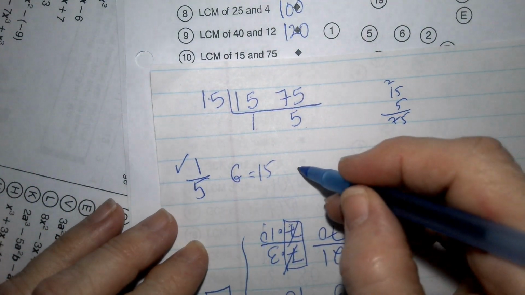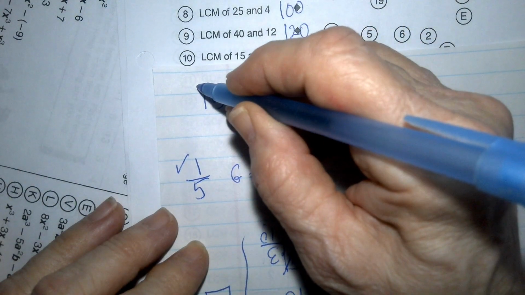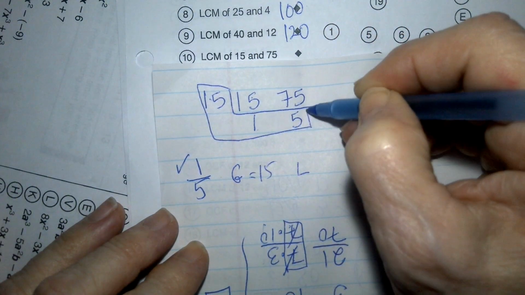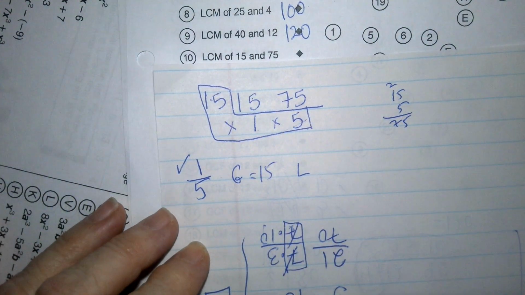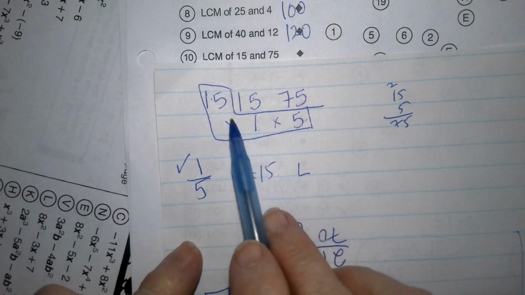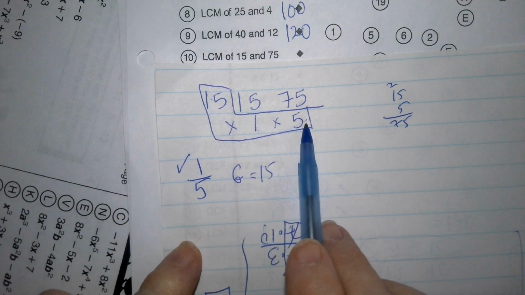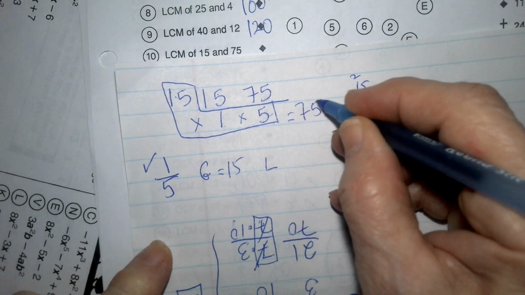My least common multiple is when I draw the L and multiply all of those. I can ignore the 1 because 1 times anything is just that same number. So what's 15 times 5? 75. That is our least common multiple.